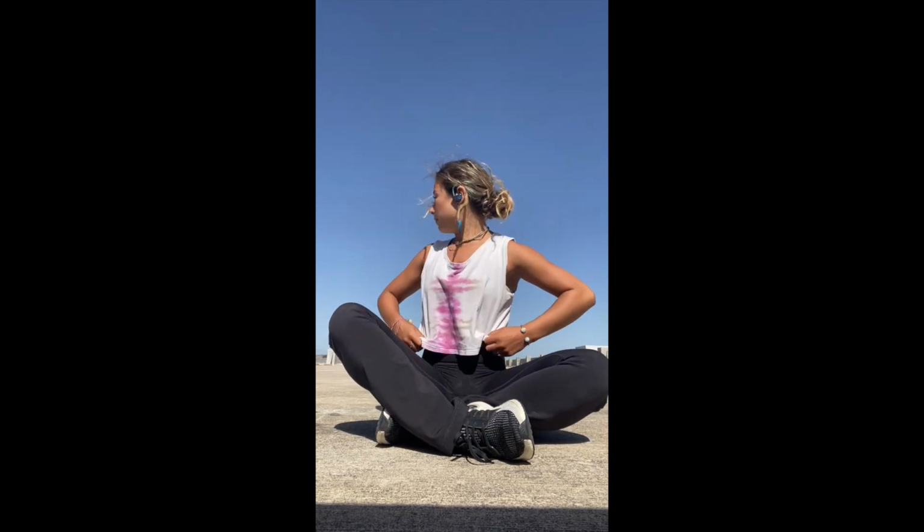Next, we can go ahead and do our arm stretches. So go ahead and take your right arm, cross it across your body. 1, 2, 3, up to 20. Nice job. Shake them out. Go ahead and switch arms. Left arm across your body. Count to 20. 1, 2, 3, up to 20. Good job on that.